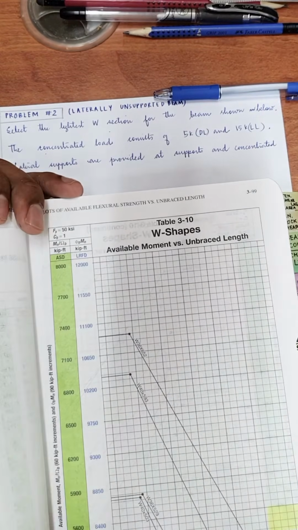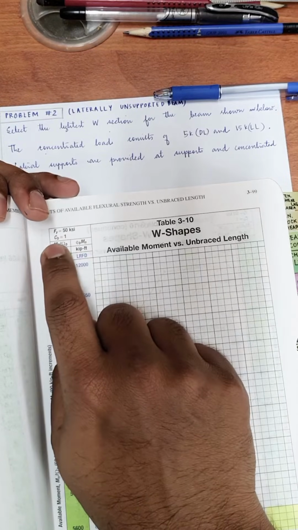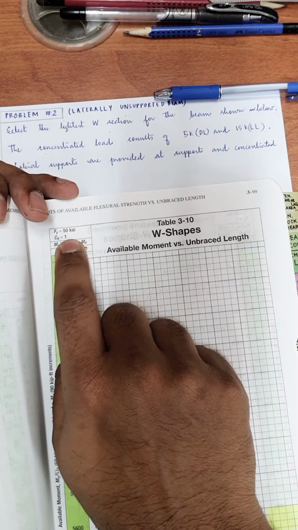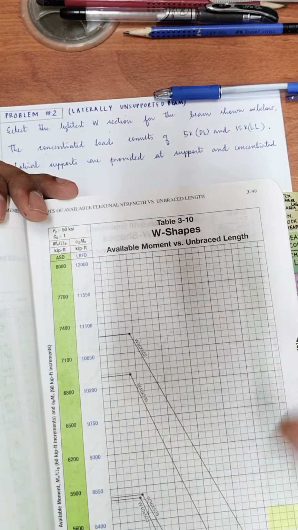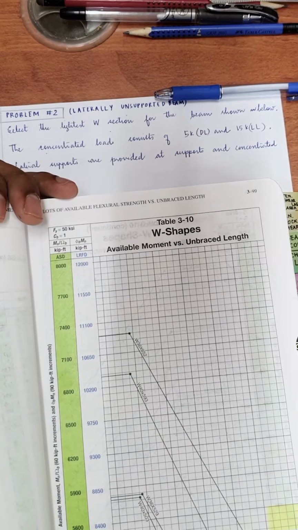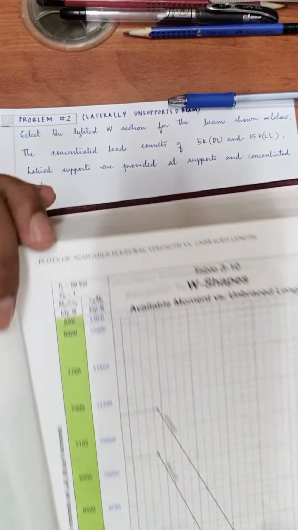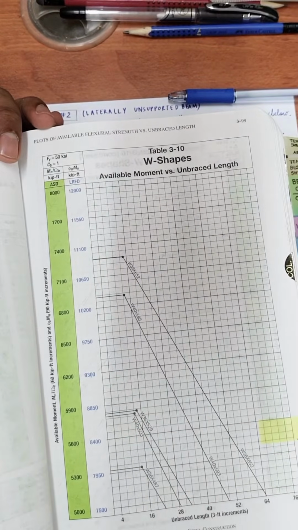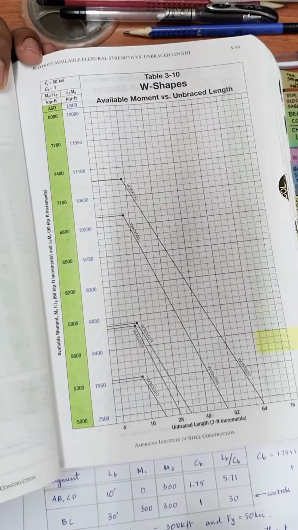In this problem we have Fy equal to 50 ksi and our critical segment has CB equal to 1. So we can directly choose a section and we do not need to check it for local buckling and lateral torsional buckling. We have our maximum moment as 300 and our unbraced length as 30.